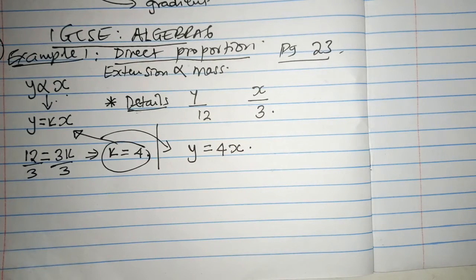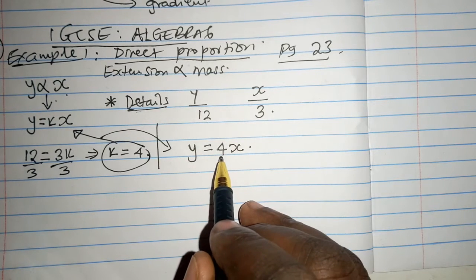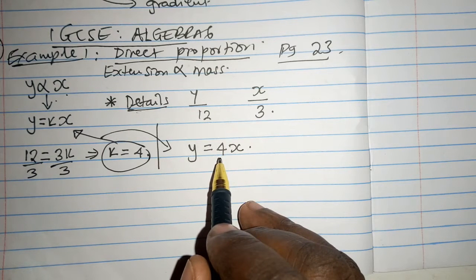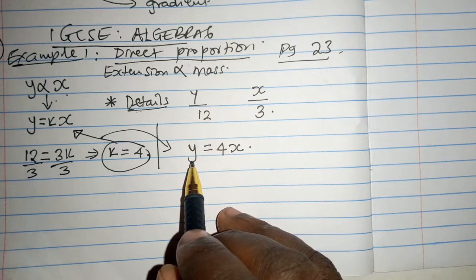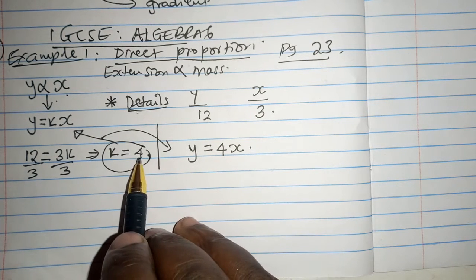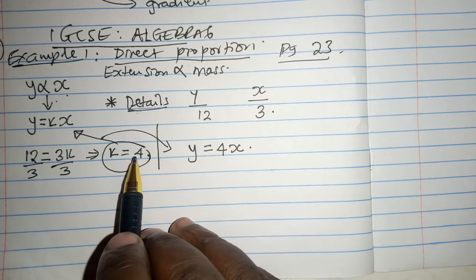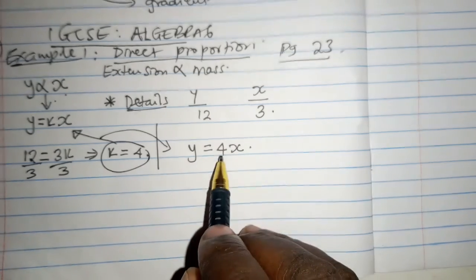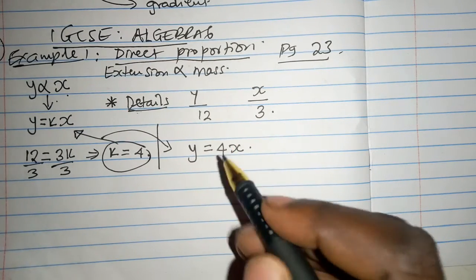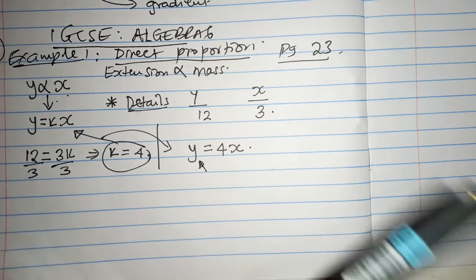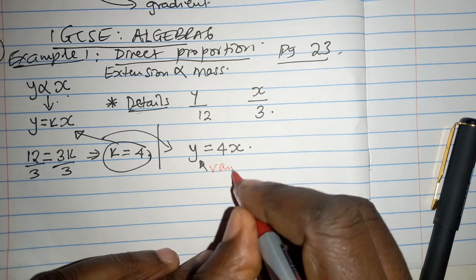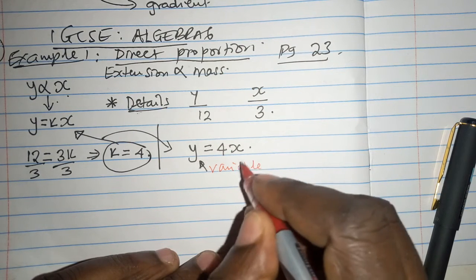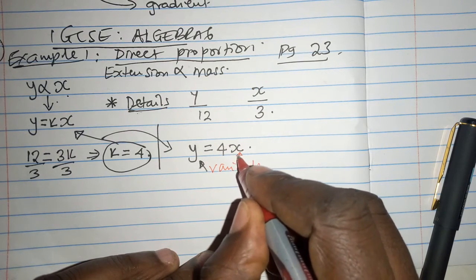Somebody can ask, why are we writing 4 and y is still maintaining to be y? Remember, k is equals to 4 and k itself is a constant. A constant does not change. Y and x are variables.